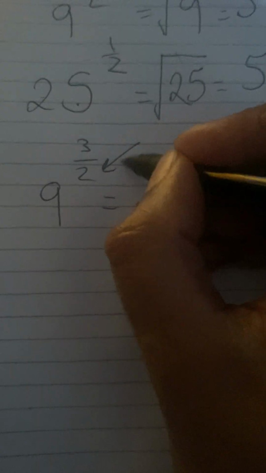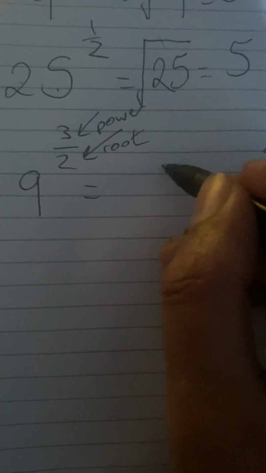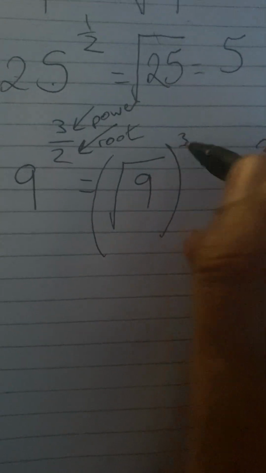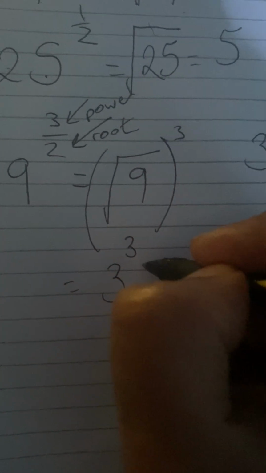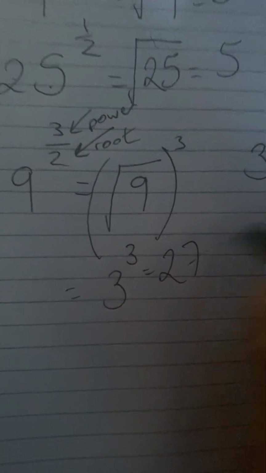Here I have 9 to the power of 3 halves, so 3 over 2. Here I'm going to root by the bottom and then power by the top. So it's going to be the second root, the square root of 9, and then I'm going to cube it. The square root of 9 is equal to 3, and then I cube it, so 3 cubed is 3 times 3 times 3, which is 27.